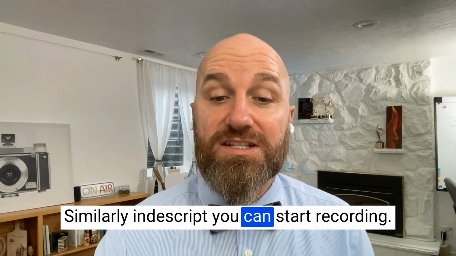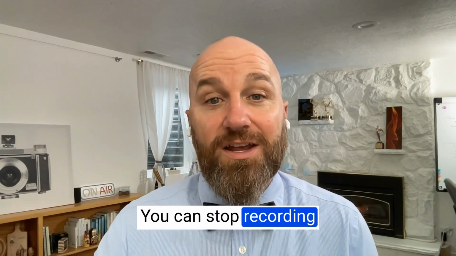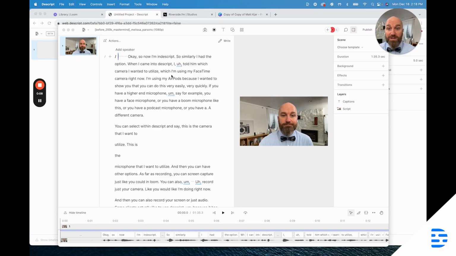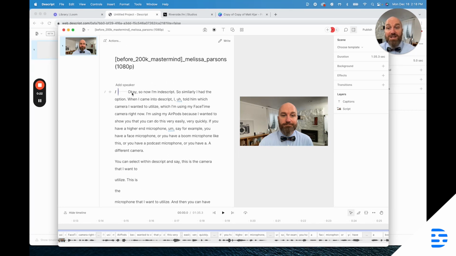Similarly in Descript, you can start recording, you can stop recording. So this is the recording that I did, and you can see that it automatically goes through and sees some of the places where I could edit. So it takes out these pauses, these gaps down here on the bottom, and it transcribes automatically. And so as you're editing, you could do script-based editing. You could go through and start playing.